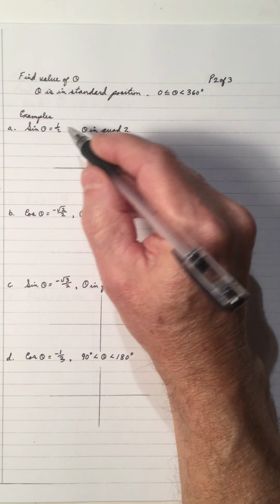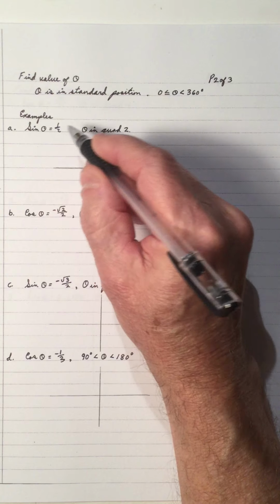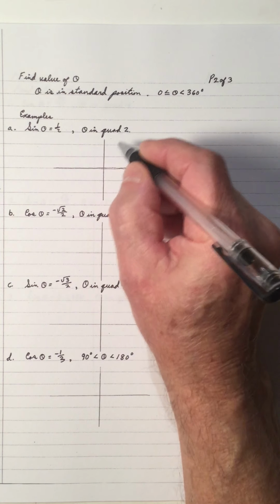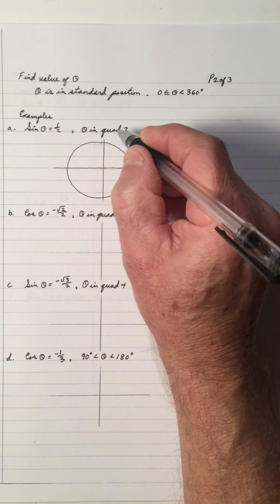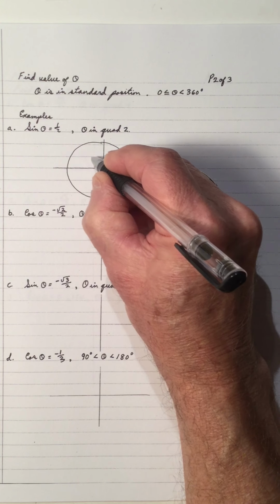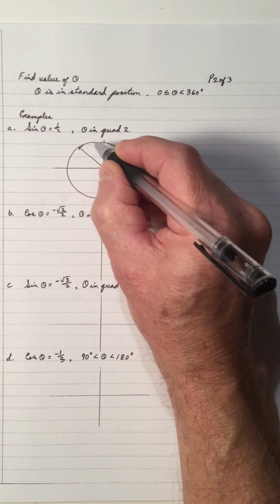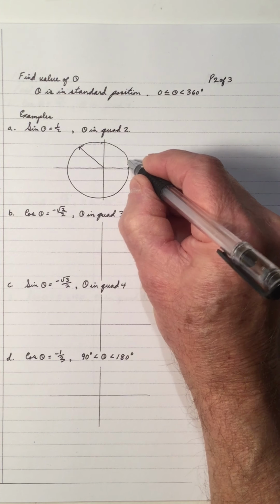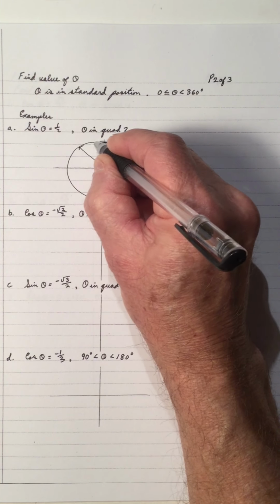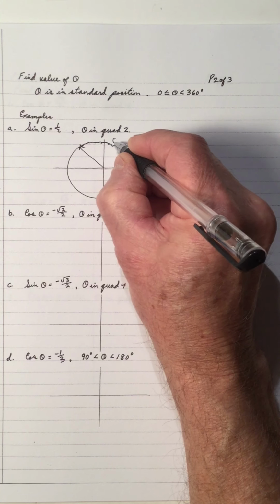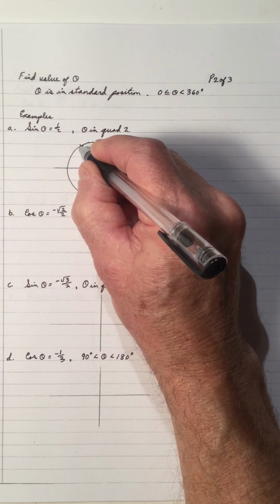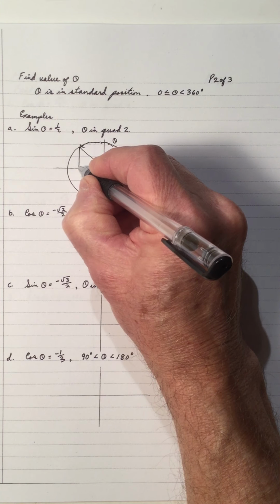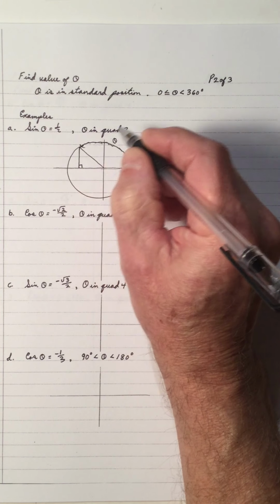And let's do some examples. Sine equals 1/2. Theta is in quadrant 2. So we'll draw the circle. And theta is in quadrant 2, so that means the terminal arm is drawn out in quadrant 2. And theta is this rotation from the initial up to here. This is theta. And because it's a terminal arm, then we will drop a perpendicular to the x-axis.